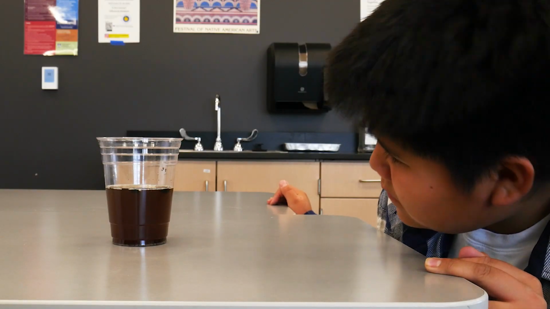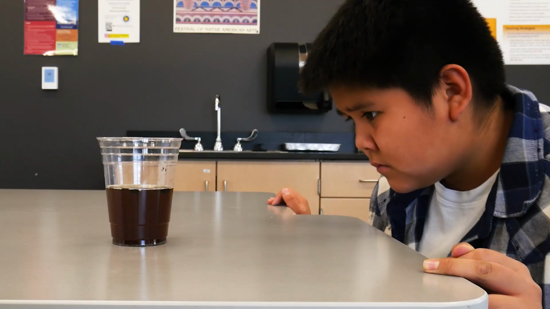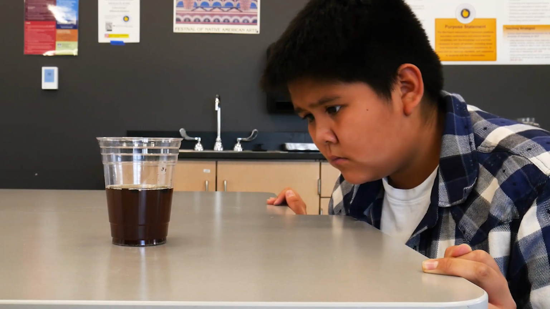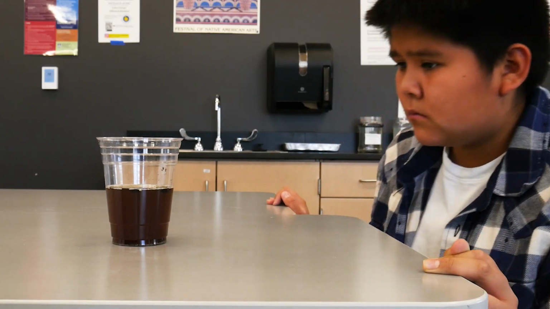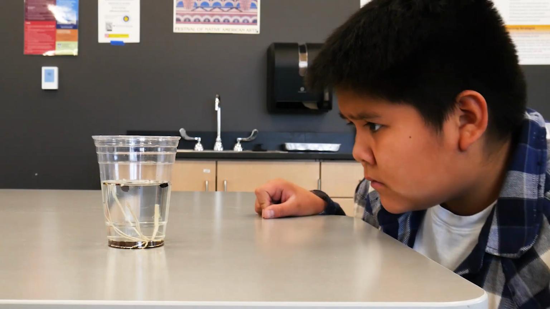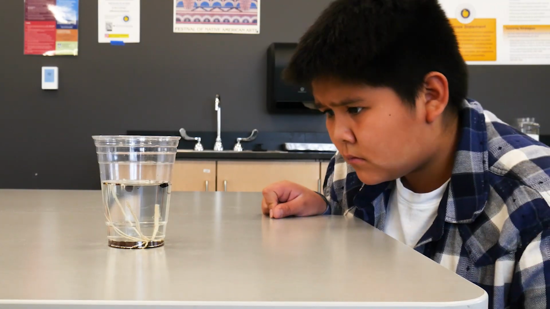Learners will also observe the color of the water by either observing with their eyes or using a color meter app. The sample will either have color or be colorless.